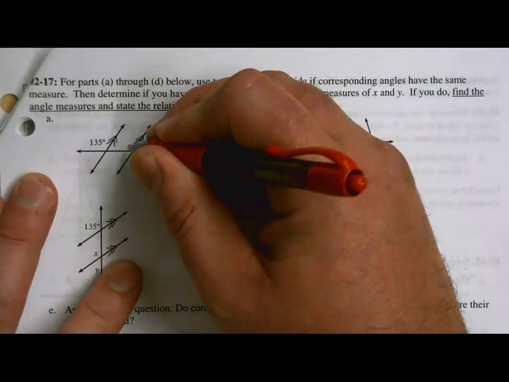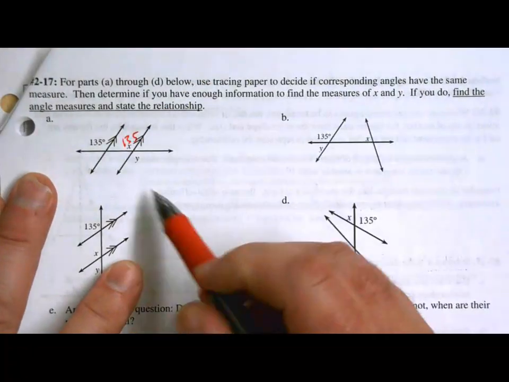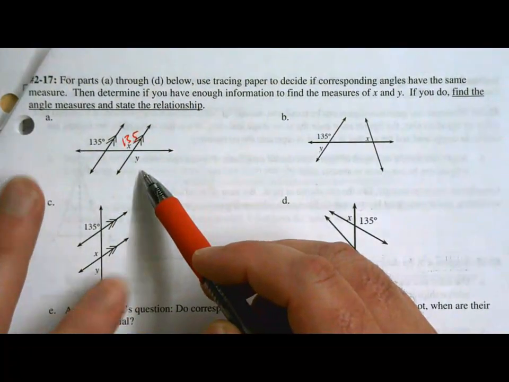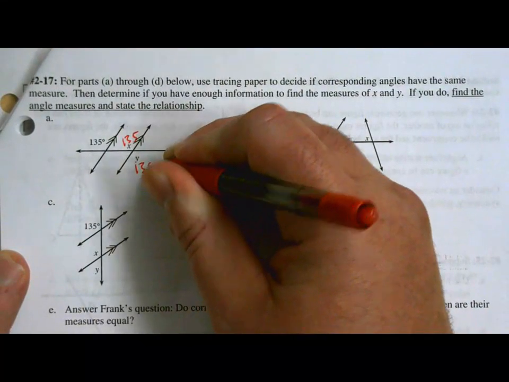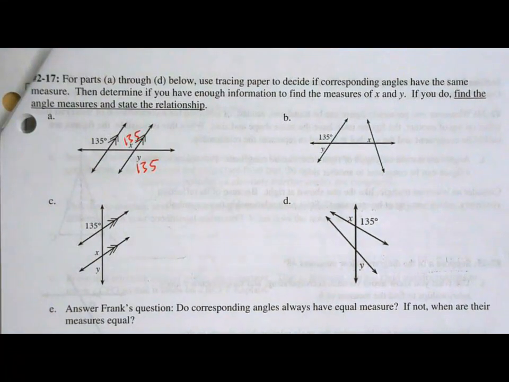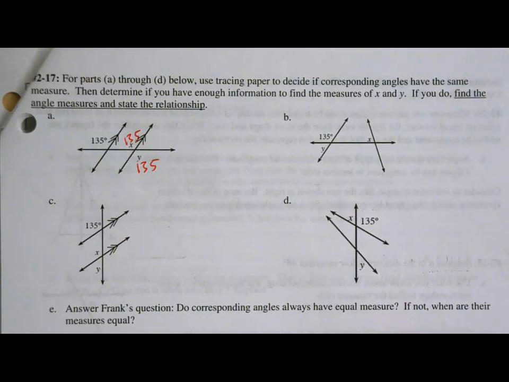Do we have enough information to find X here? Yes, what is it? 135. Once we know that, can we tell what Y is? What is it? Okay, pausing for a second. Hey guys, I want to address this question. Please pause for a second. Yes?